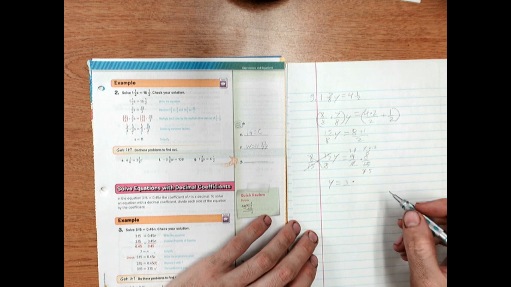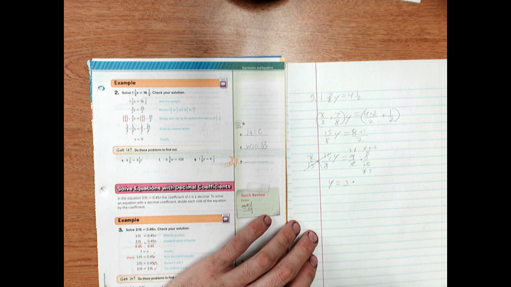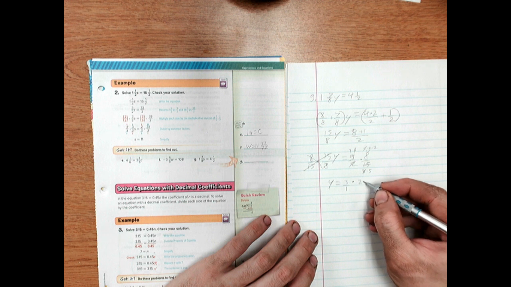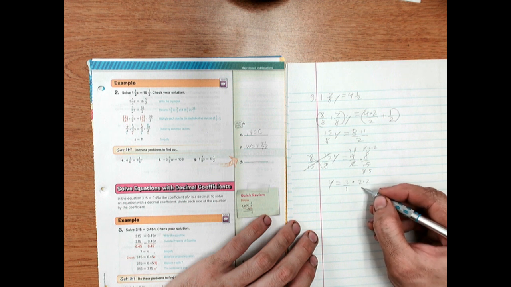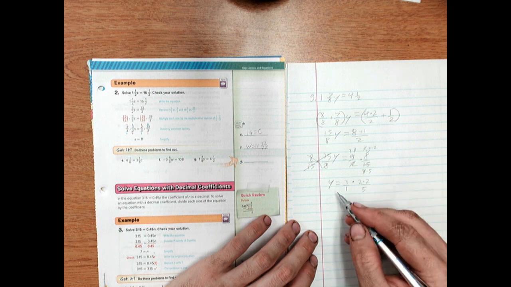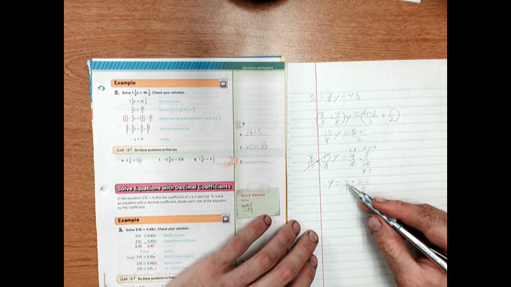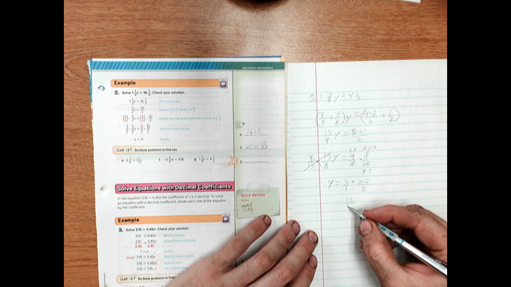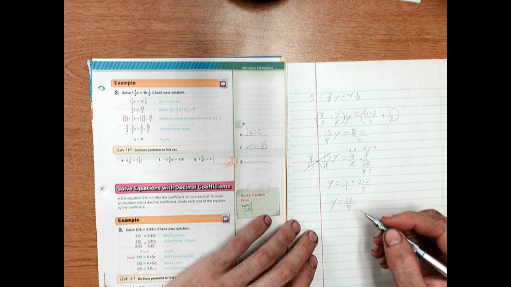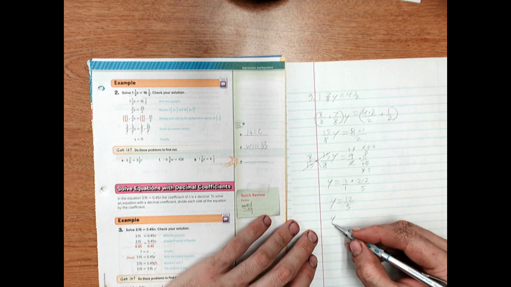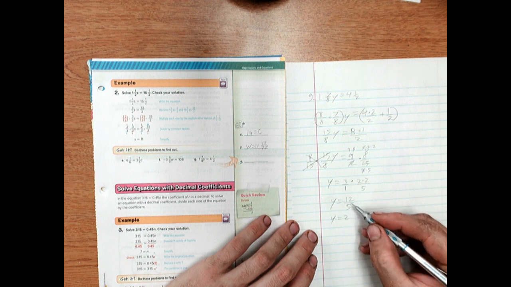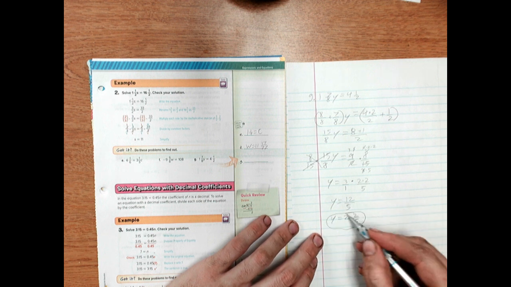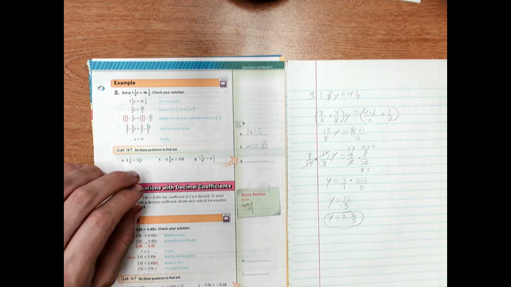And all we're left with over there is a 3 over 1 times 2 times 2 over 5. Multiply straight across. 3 times 2 times 2. 3 times 2 is 6 times 2 is 12. 1 times 5 is 5 equals y. 5 goes into 12 twice with 2 left over. Y equals 2 2/5.